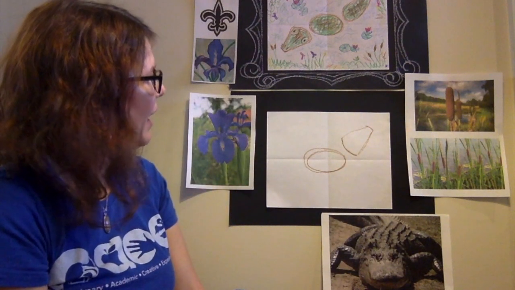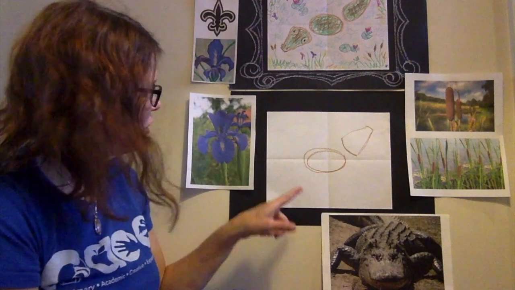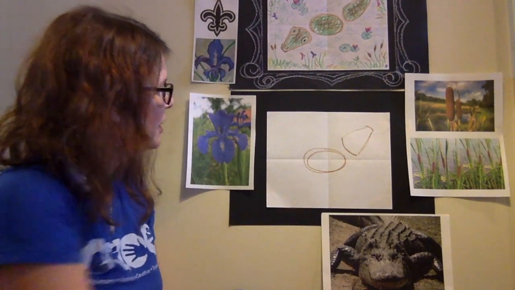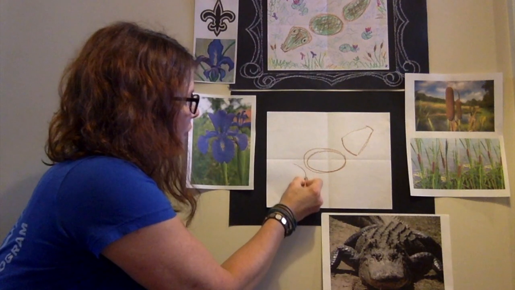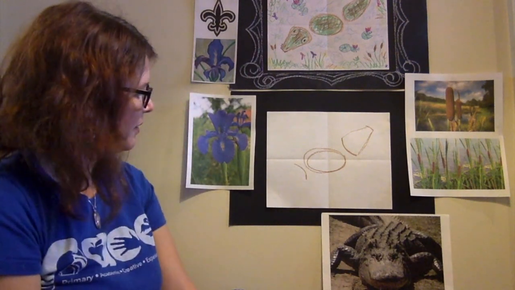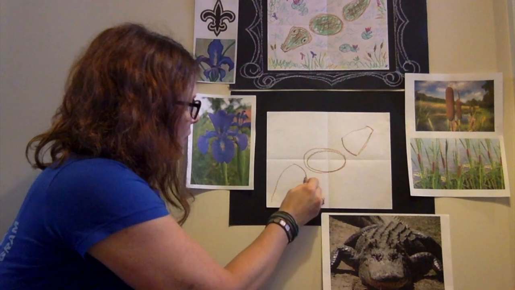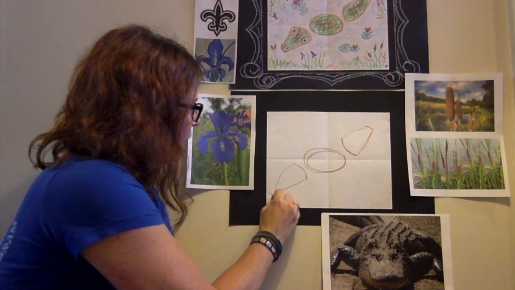Okay? And let's go ahead and do his tail. I'm going to do my tail over here. And again, he's going to take up a good bit of this space. Okay? So I'm going to do another curved line similar to the other side. Got it? Perfect. Now I'm just going to kind of curve down and make like a little bit of a point.